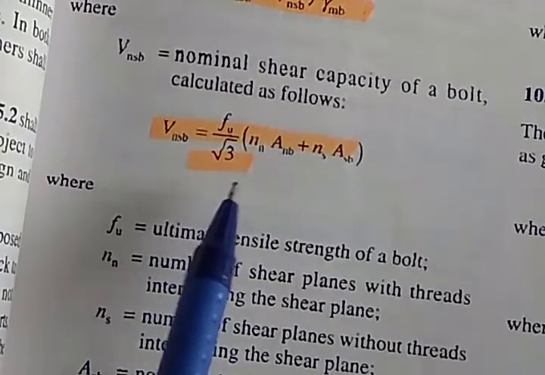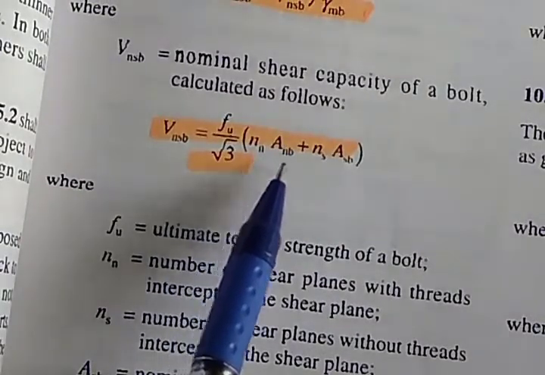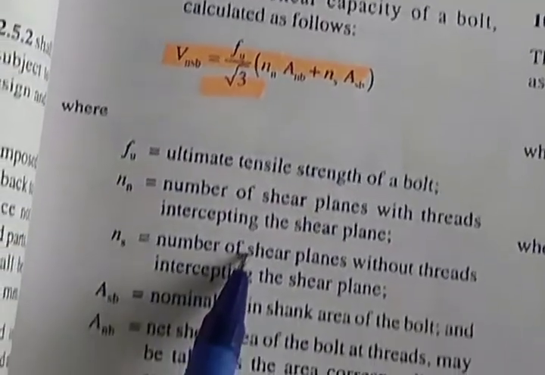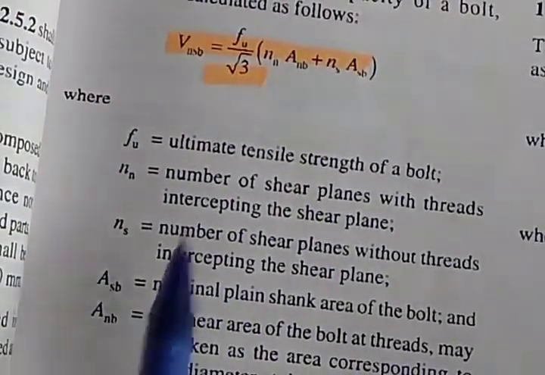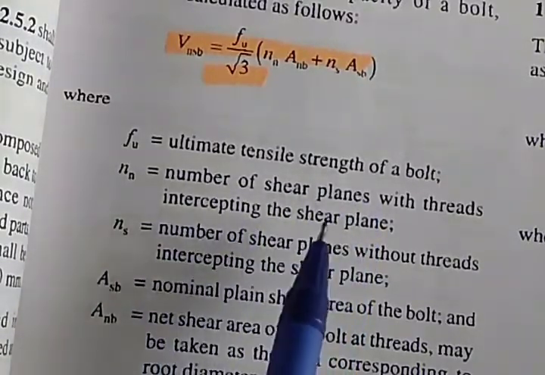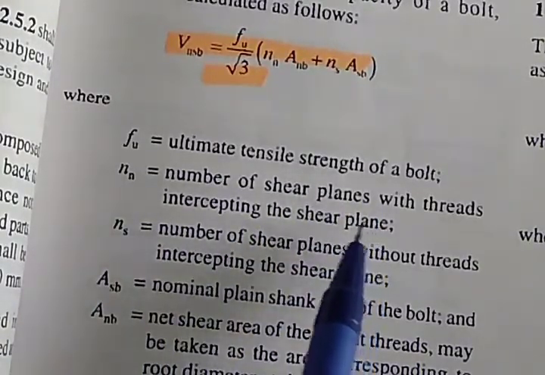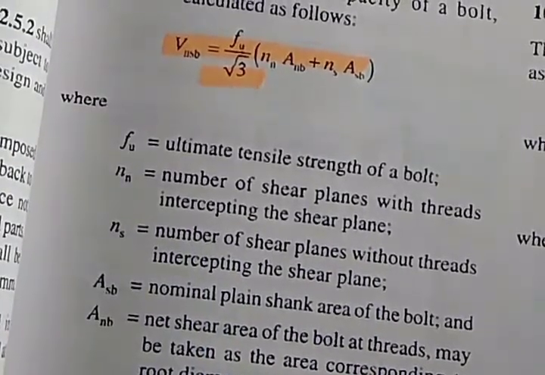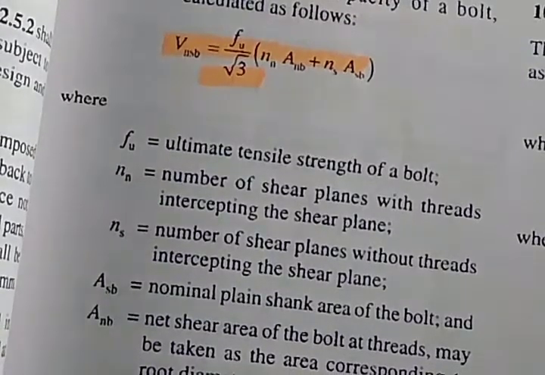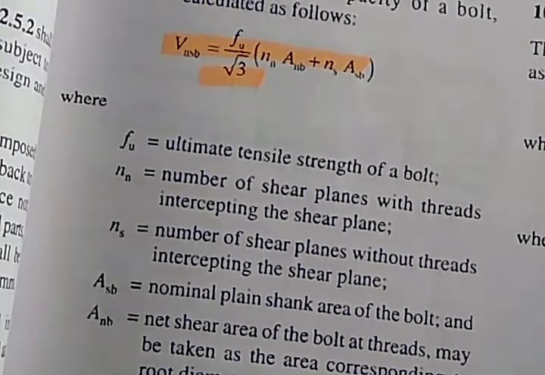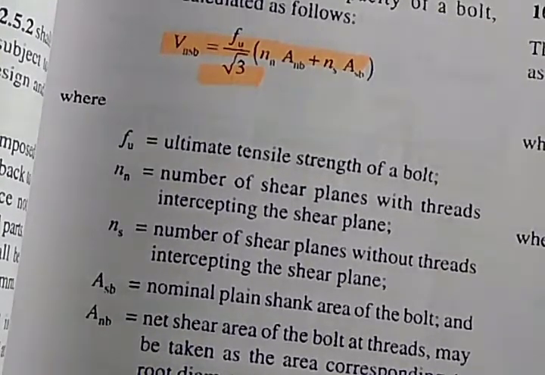There are different parameters, and these parameters are explained below, where Fu is the ultimate tensile strength of a bolt, and Nn is the number of shear planes with threads intercepting the shear plane. In our case that would be equal to 1. Ns is the number of shear planes without threads intercepting the shear plane, and ASB is the nominal plain shank area of the bolt.